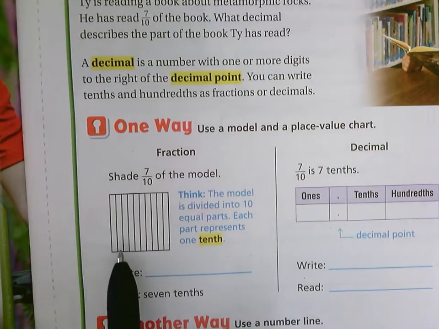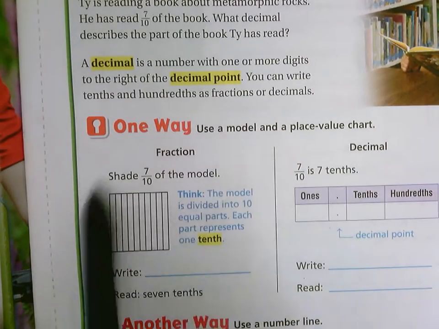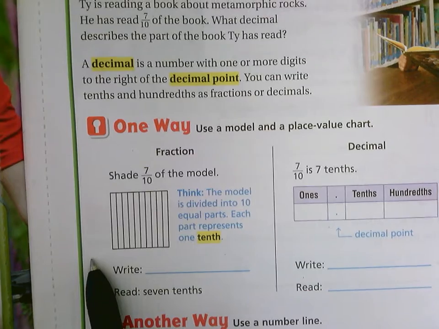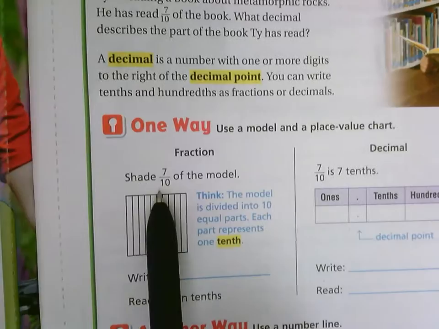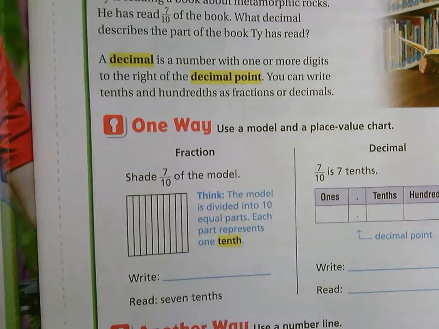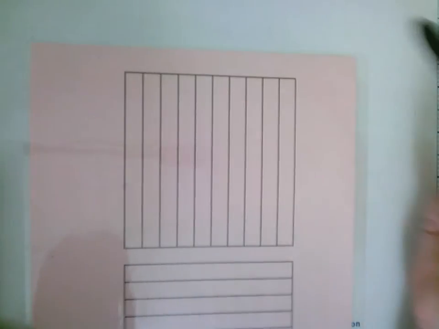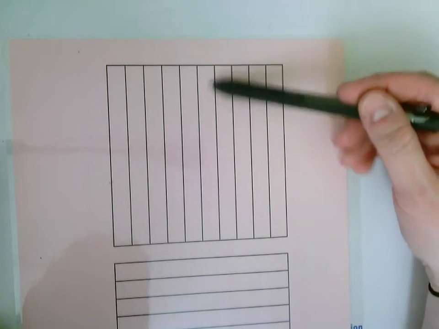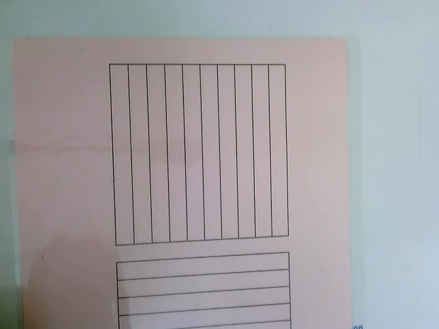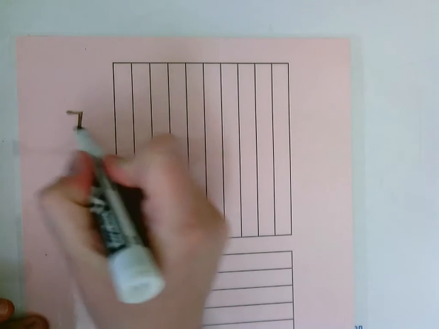One way to show this amount is we're going to model it in a tenths model. Okay, so here this square has been broken into 10 pieces. It says we want to shade in 7/10 of the model. So here's my model. Okay, you see this square is broken into 10 pieces. 1, 2, 3, 4, 5, 6, 7, 8, 9, 10. And we want to show 7/10.